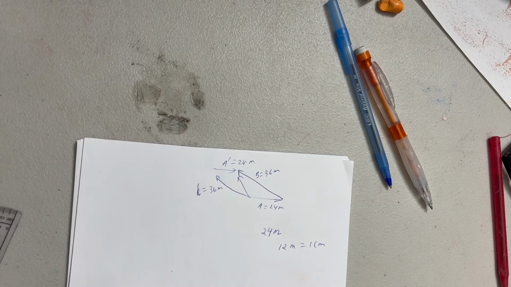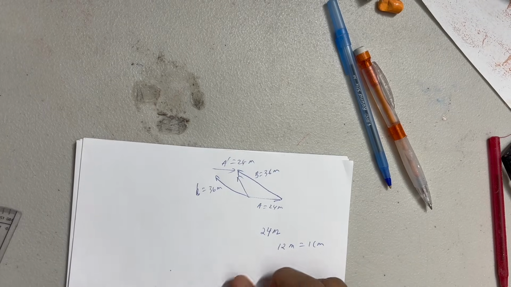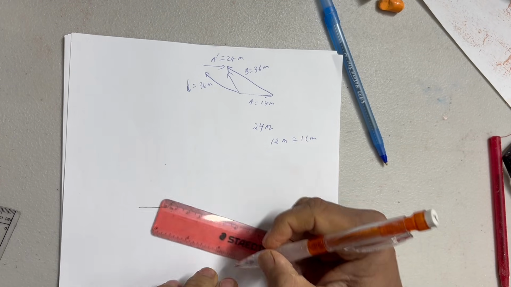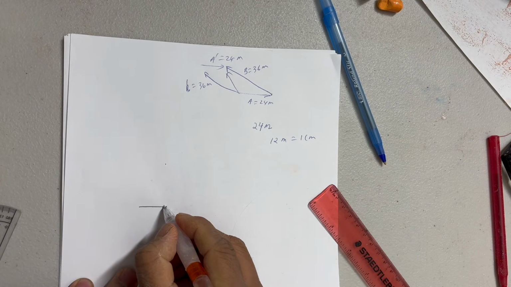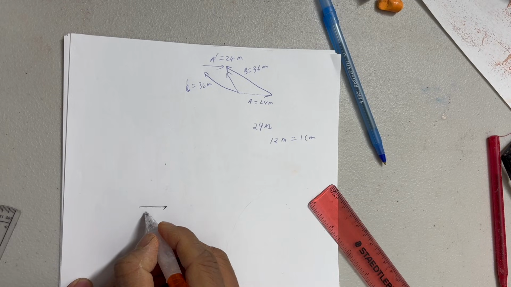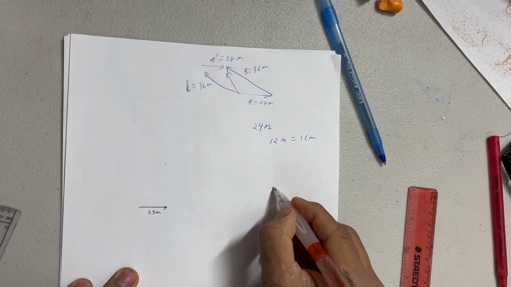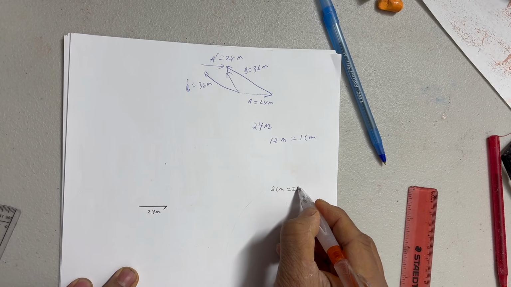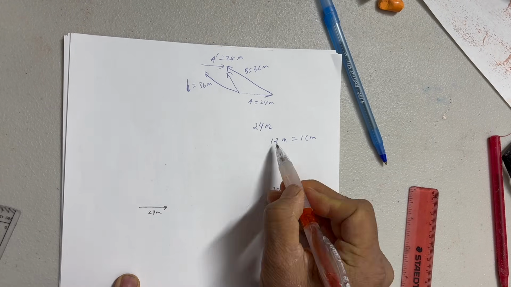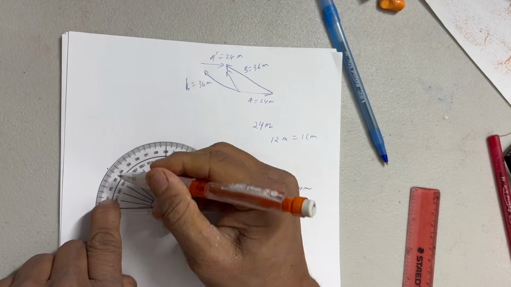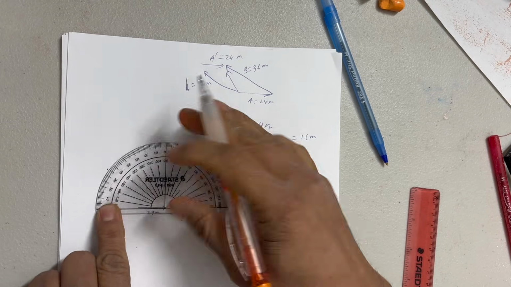Let's see. So 12 meters is 1 centimeter. Then this is 2 centimeters. 2 centimeters is 24 meters. Okay, so 12 meters is 1 centimeter. Now I'm going to have to make 35 degrees. This is between 40 and 35.